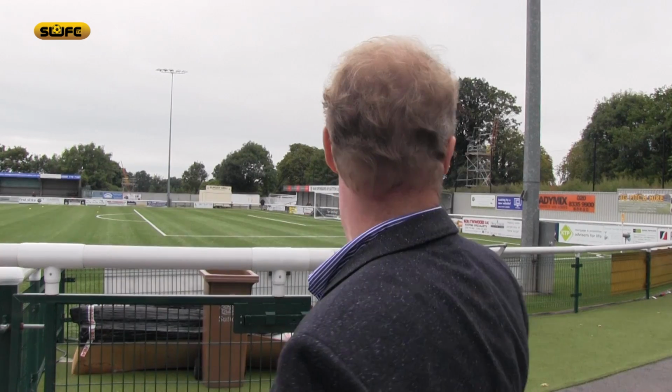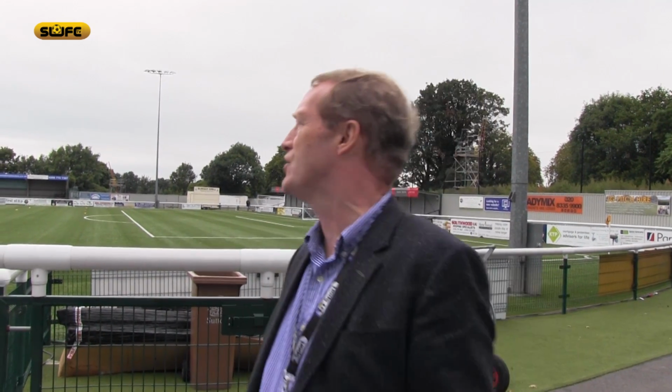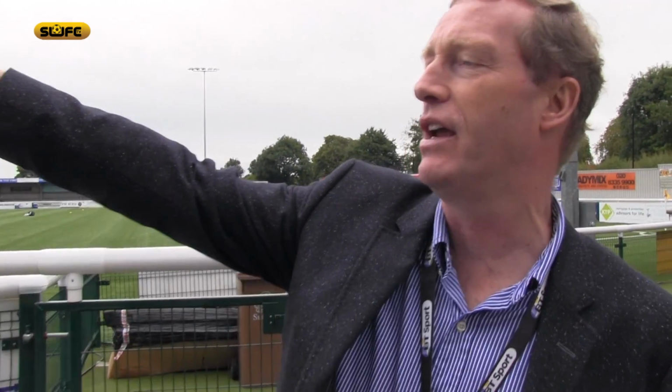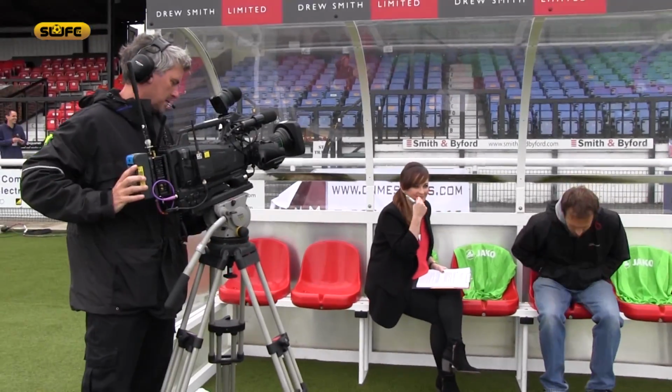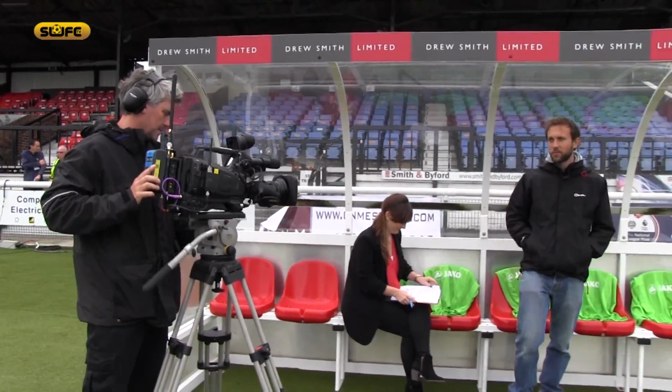At these games we have one super slow camera, and today we've got that in one of the corners. It's down this corner today, I think. And then we also have a radio camera, which is also known sometimes as a steady cam, so that allows the cameraman to rove up and down the touchline. He hasn't got a cable, so he's got the freedom to move.